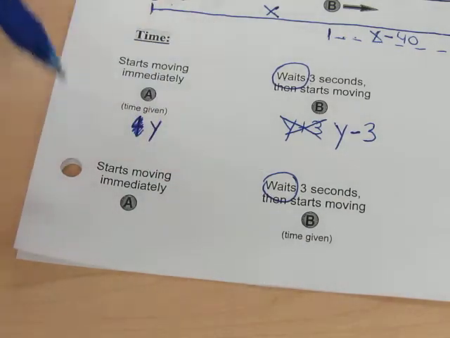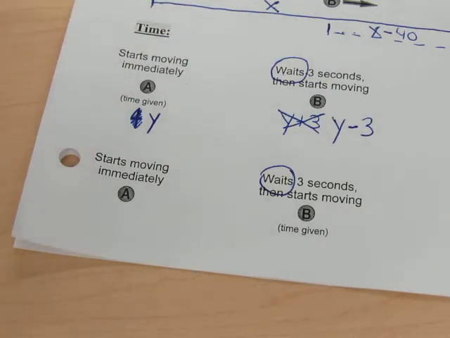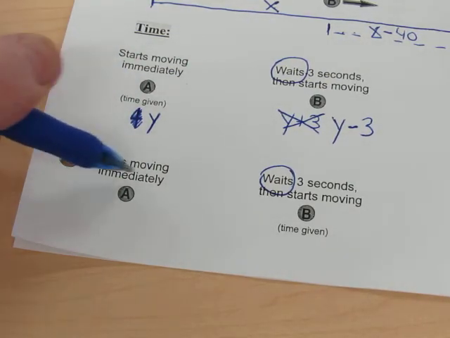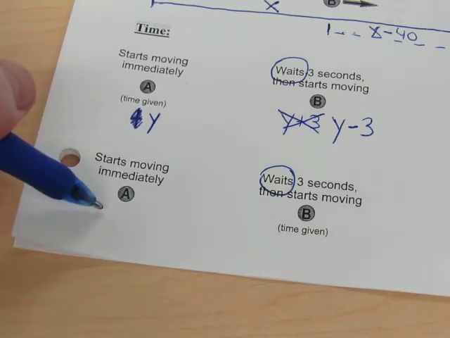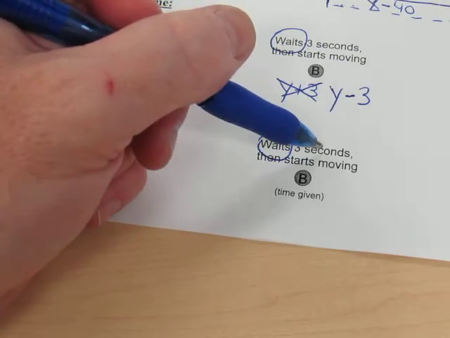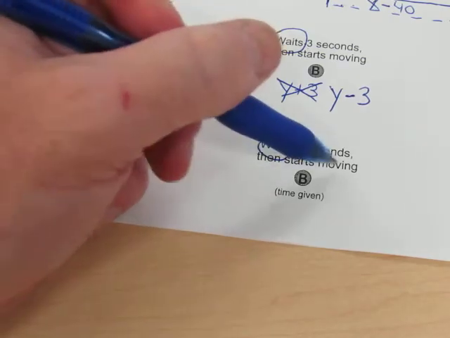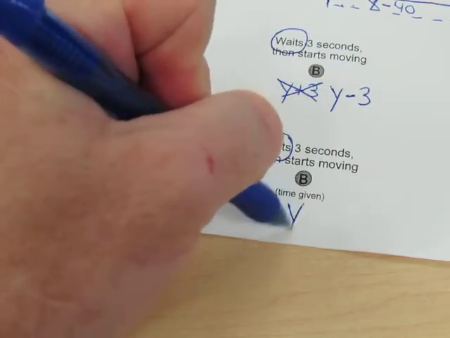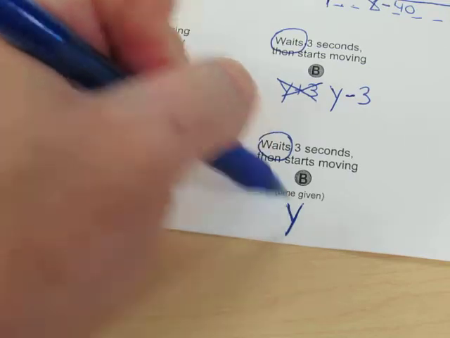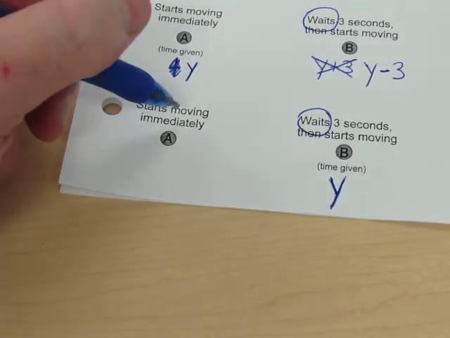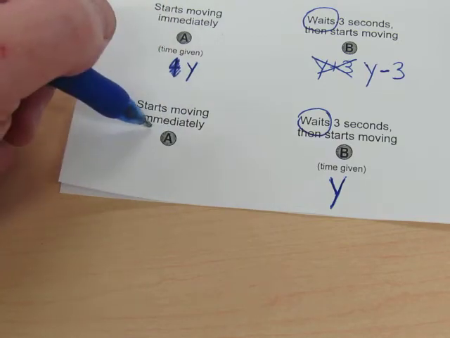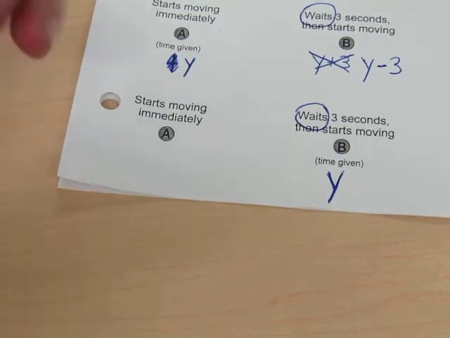In that very same situation, it might be the other way around. The object that starts to move immediately, how much time it moves for might not be given. Let's say that the object that waits for 3 seconds first and then it moves, let's say the time was given for that object. It told you how long it was. What would you do for the other object that started to move immediately? So again, same thought process.